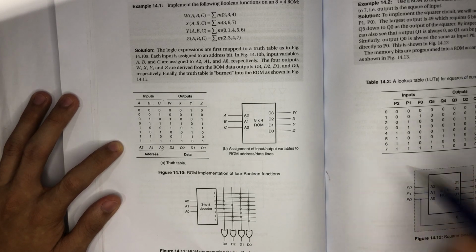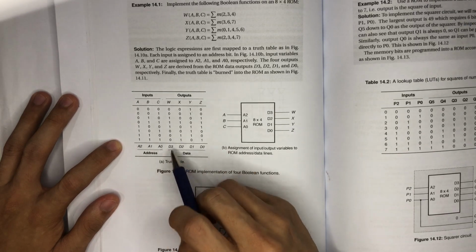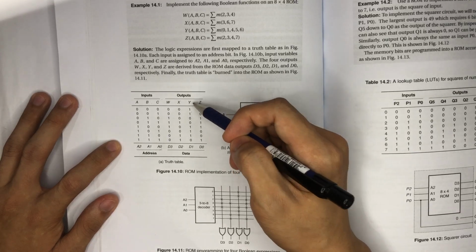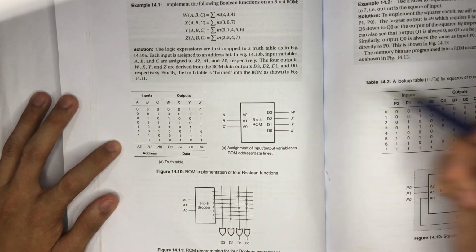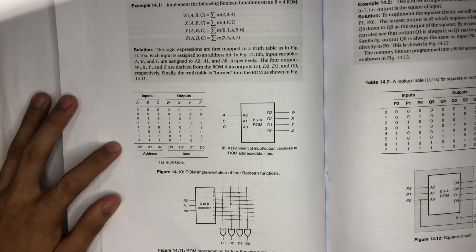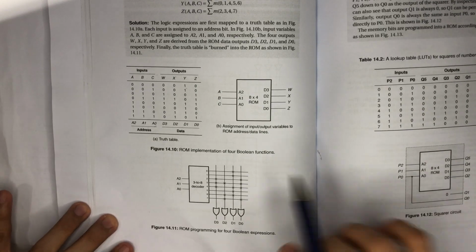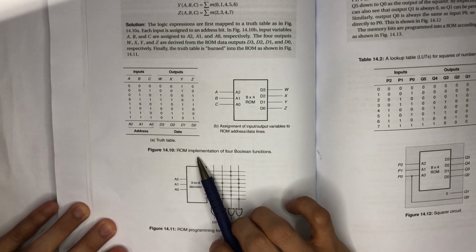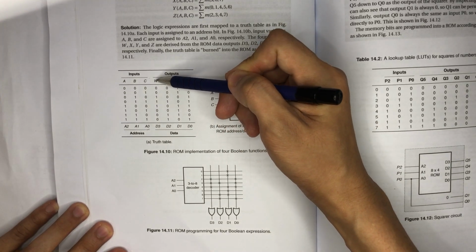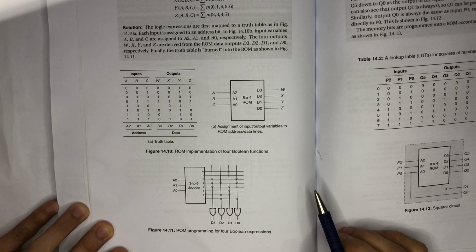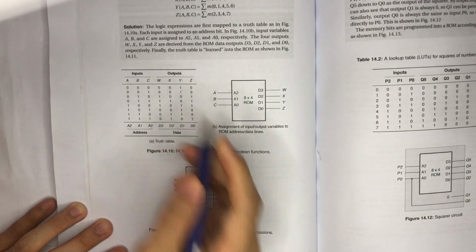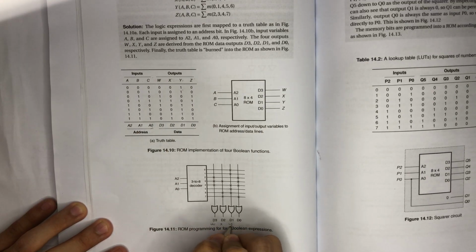Then you have the outputs: W connects to D3, X, Y, and until Z correspondingly. So we have here the ROM implementation of the 4 Boolean functions, because we have outputs of W, X, Y, and Z. Do you agree? Because this is W, so W, X, Y, and Z.